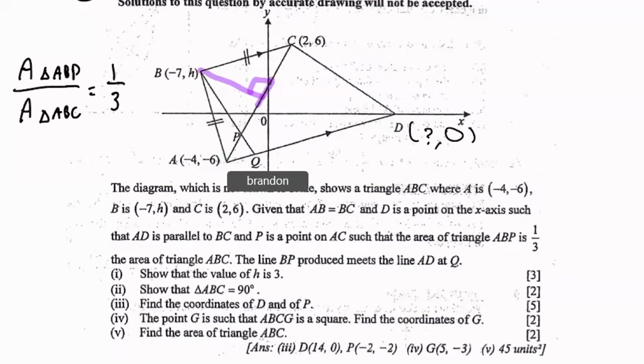It is equivalent to the ratio of the bases that share the same perpendicular height. So ABP has AP as the base, and ABC has the entire length AC, equals 1/3. The ratio of the area is the ratio of the bases, provided they share the same perpendicular height. So you have a ratio 1:3.